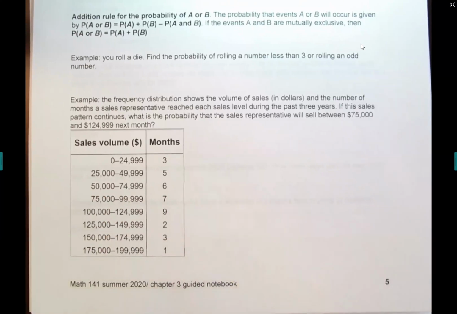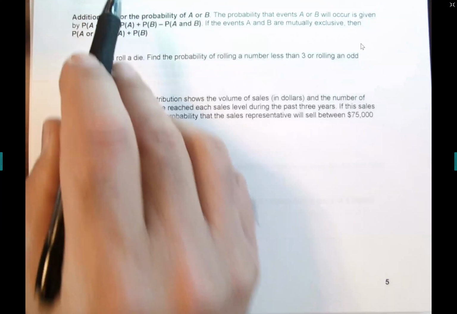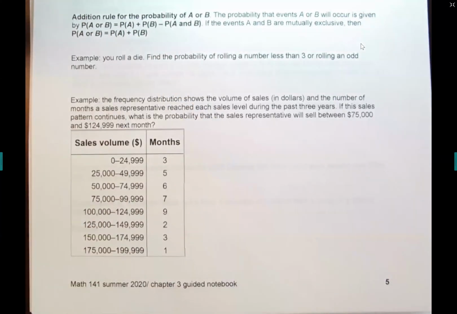All right. Mutually exclusive events. What do we mean by mutually exclusive events? We say two events are mutually exclusive if they cannot happen at the same time. So two events, A and B, are mutually exclusive if they cannot occur at the same time. I'm gonna give you some examples.